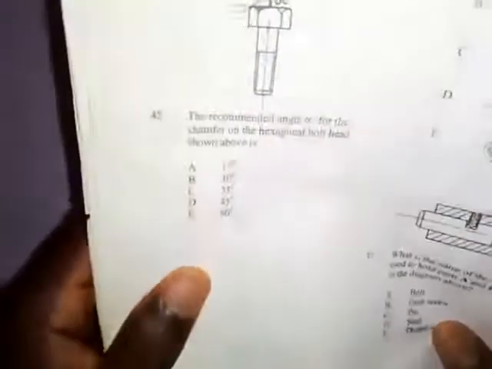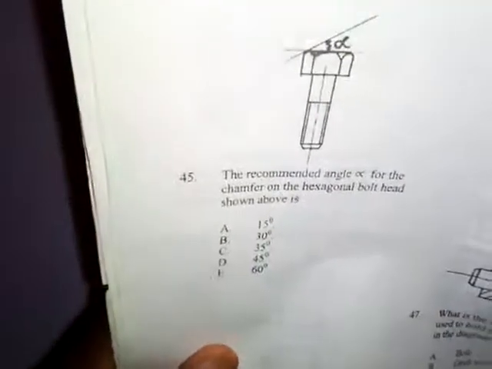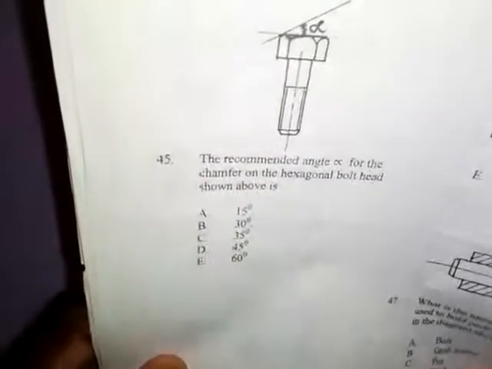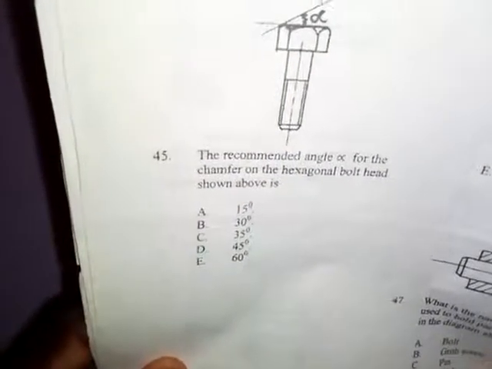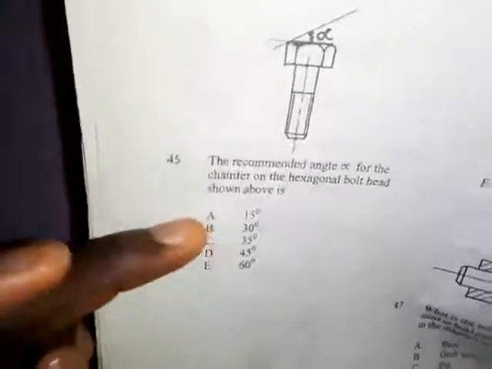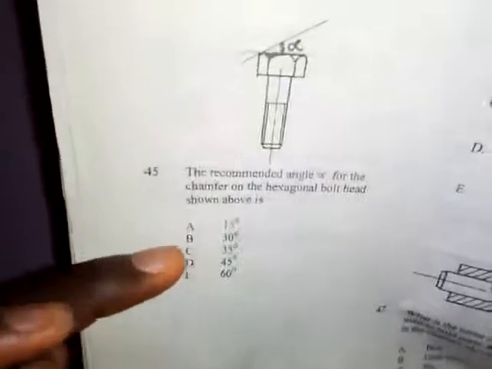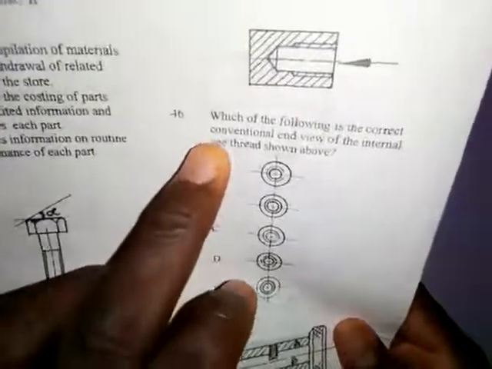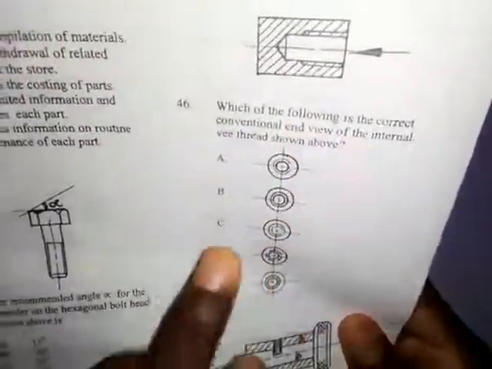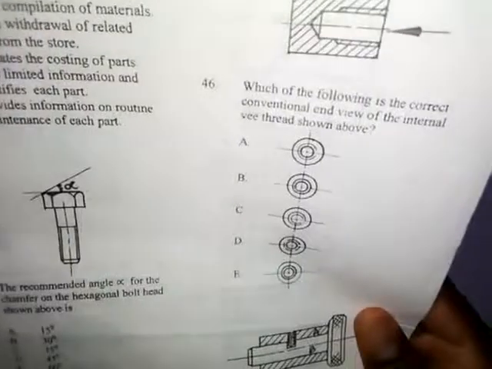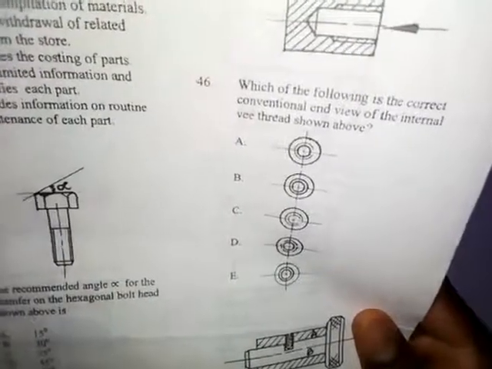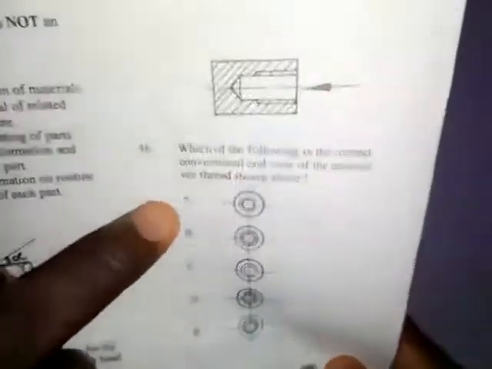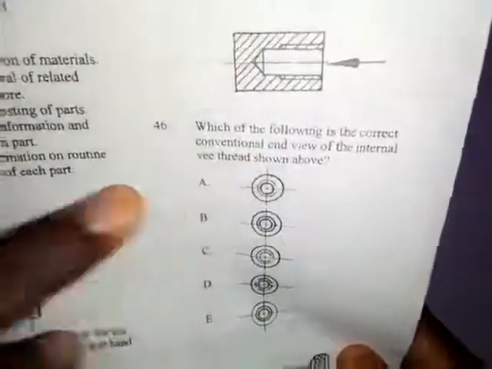So question 45. The recommended angle alpha for the chamfer on the hexagonal bolt head shown above is 30 degrees. So the correct answer is 30 degrees. That is option B. Then question 46. Which of the following is the correct conventional end view of the internal V thread shown above? The correct answer is option A. You can pause the video and look at it very well. The correct answer is option A.